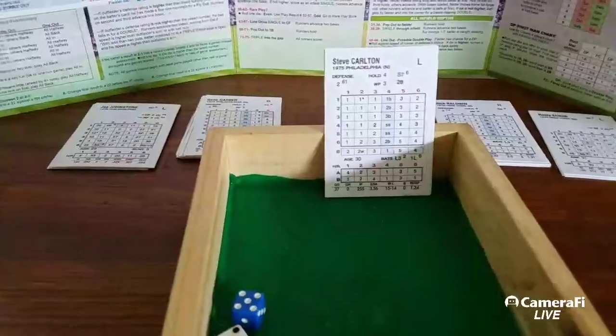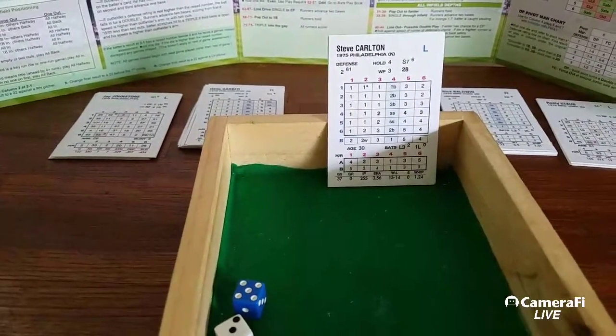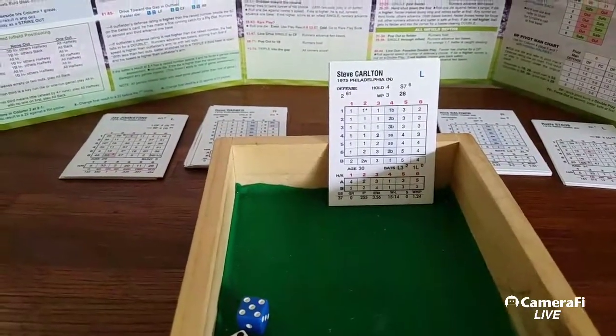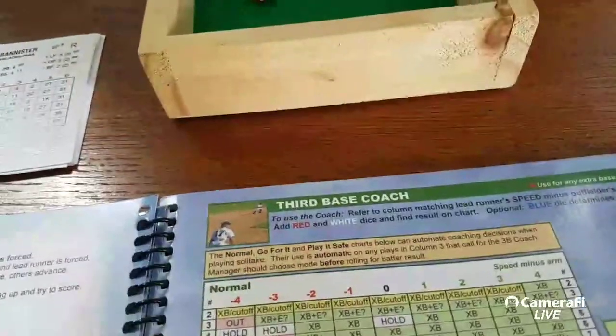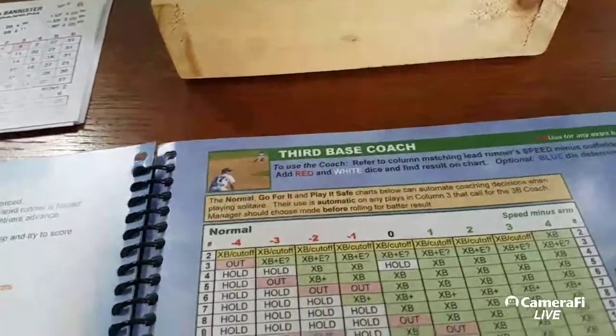A 7 is a single to left field. Runners advance 1 base. So another base hit, this one by Klein's. And the runner only advances 1 base, Unser. Now we could try the third base. It does say check with third base coach for extra base attempts. So let's go to the third base coach, which is right here, and see about possibly taking the extra base.